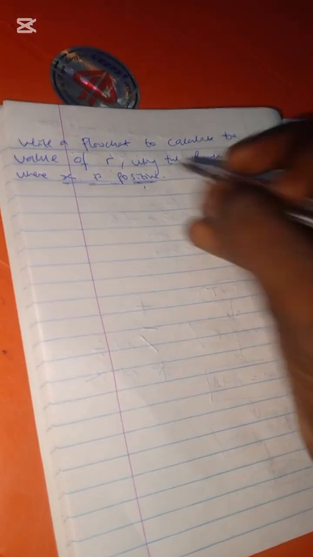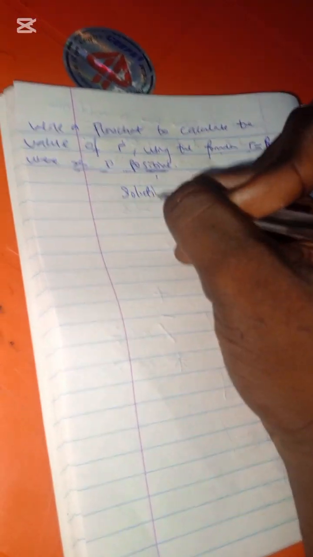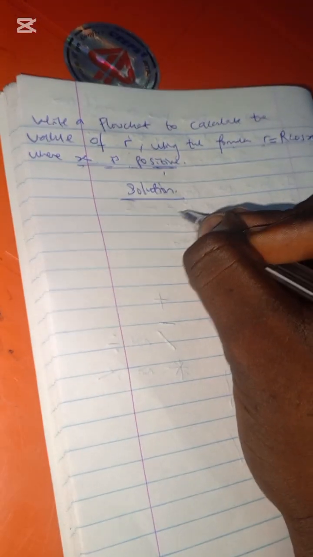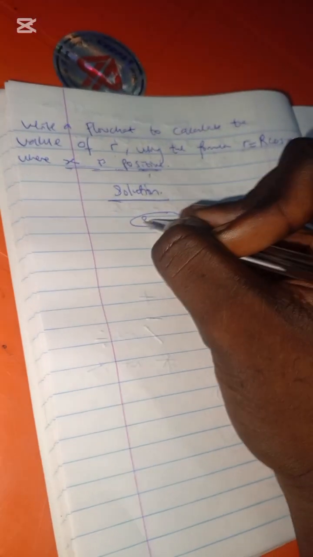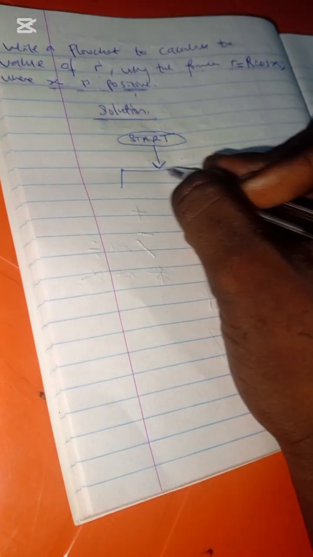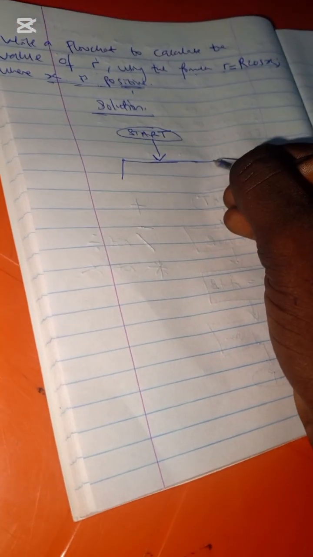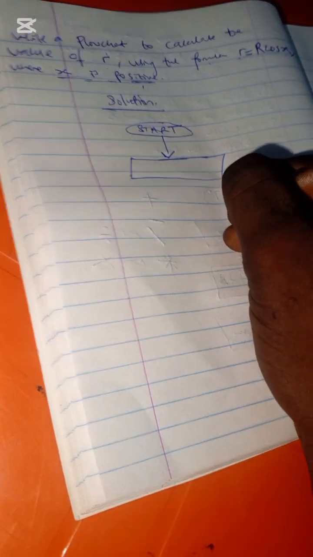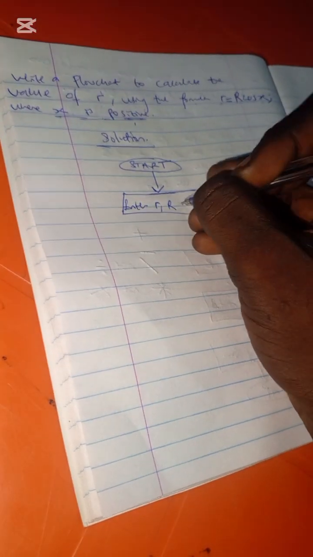Don't forget you start solution. Don't forget to start your program. That's the first thing. You start. Then the next thing is what? You input your values. So you enter R, big R, and X.